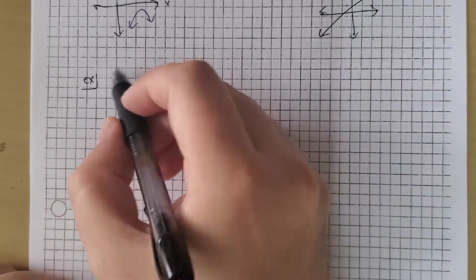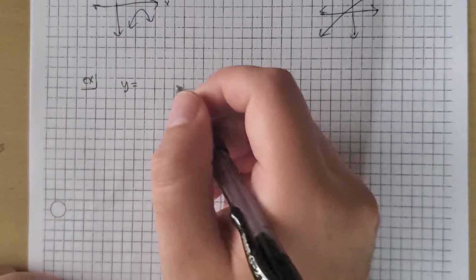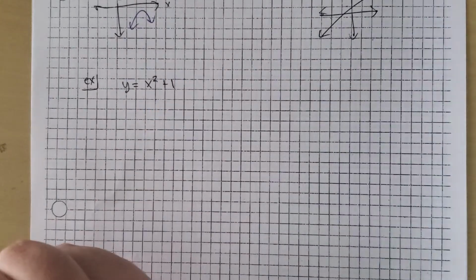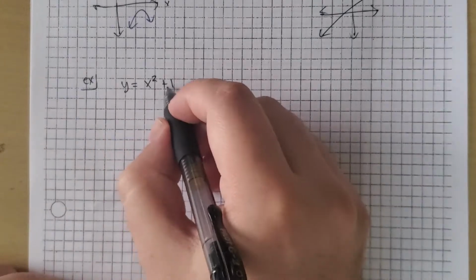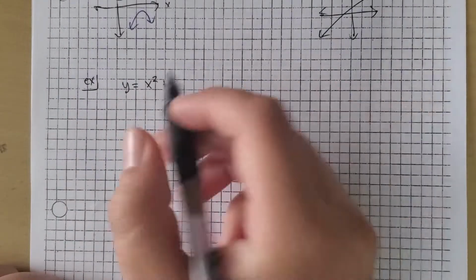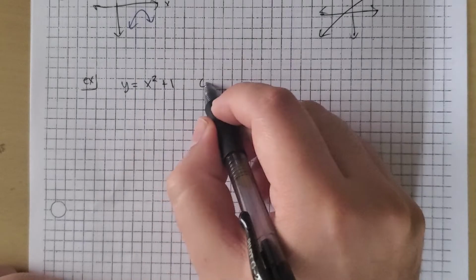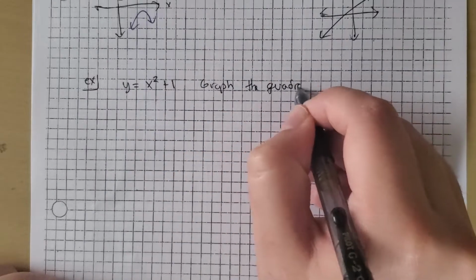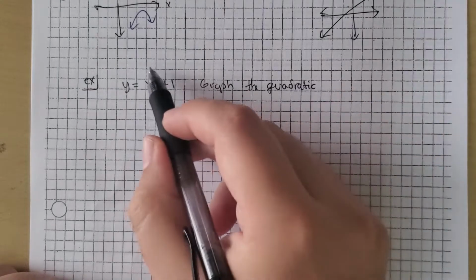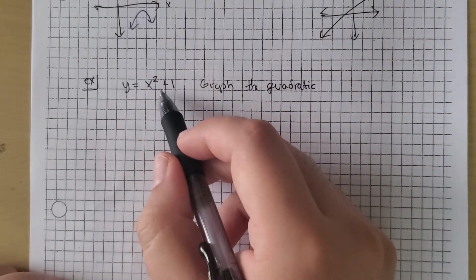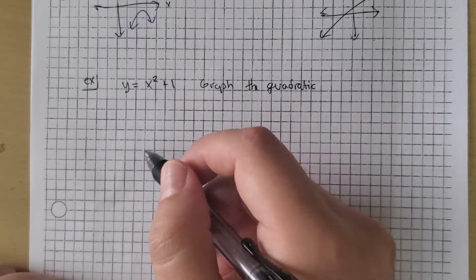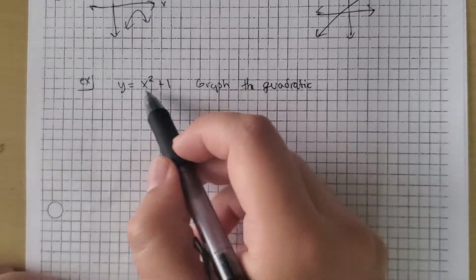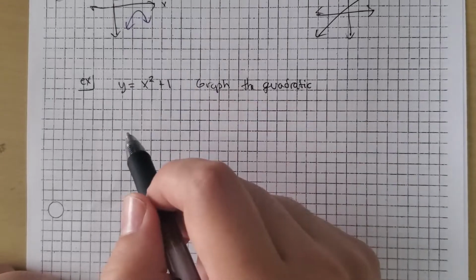So my first example is y equals x squared plus 1. Notice, first of all, this is a quadratic, so let's say this says graph the quadratic. And again, it's a quadratic because it has this x squared term, and it doesn't have a power bigger than x squared. So there's no x cubed, there's no x to the 4th, etc. It's just x squared, and has some other numbers over here.